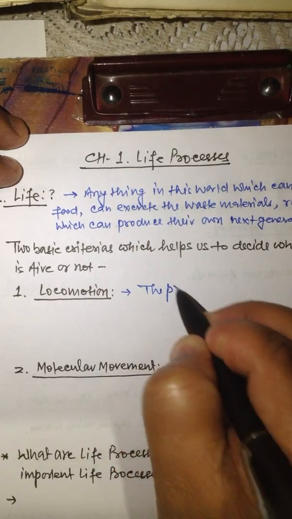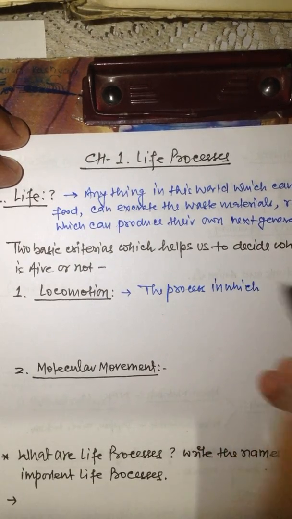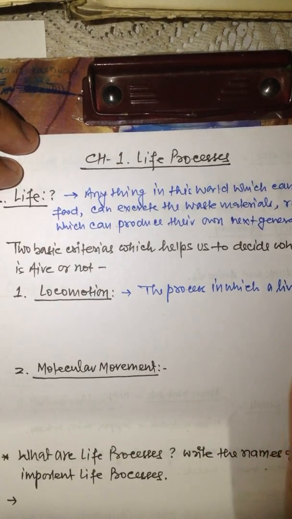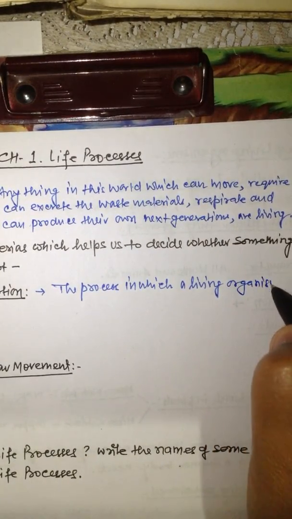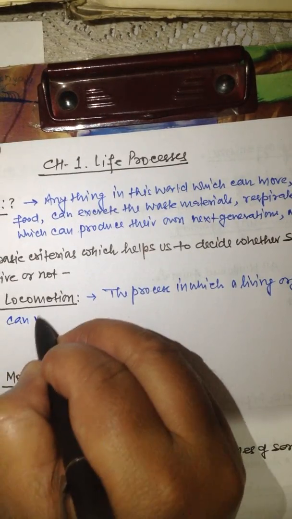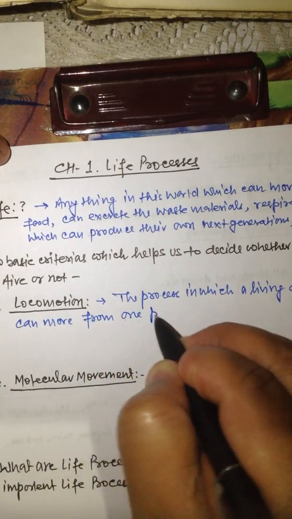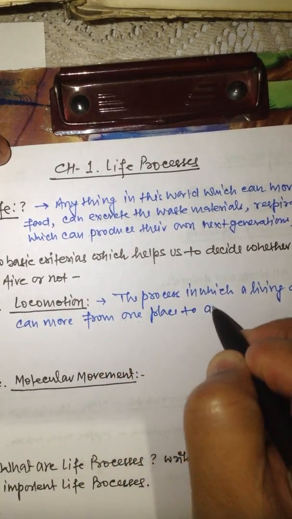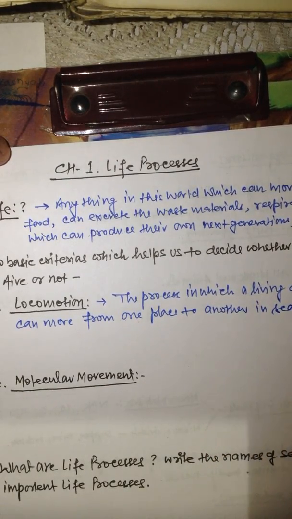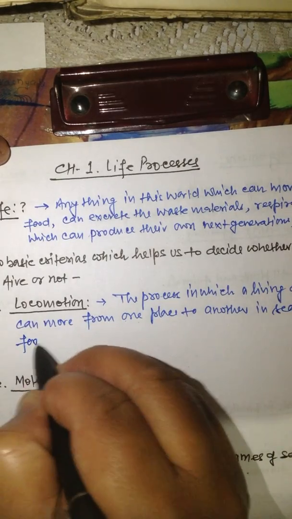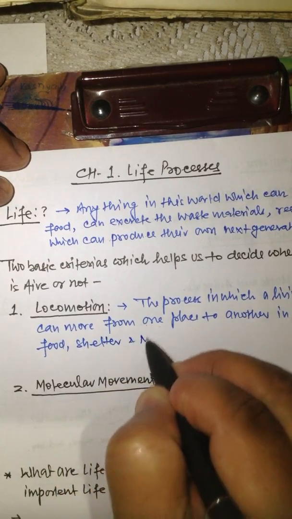The process in which a living organism can move from one place to another in search of food, shelter and mate.